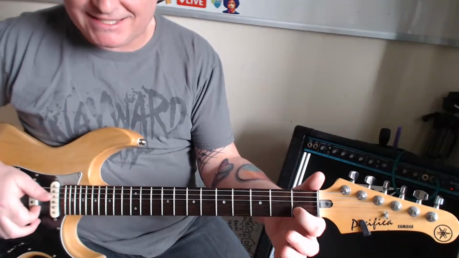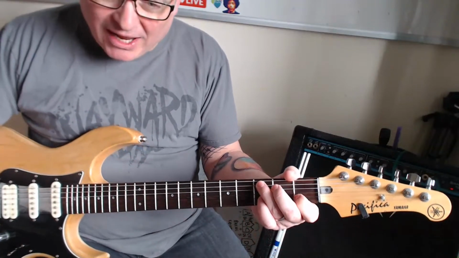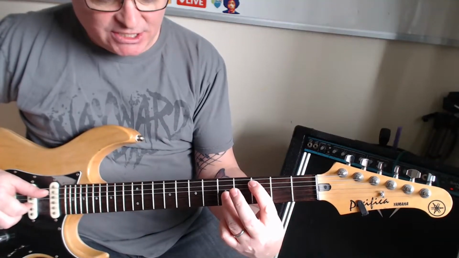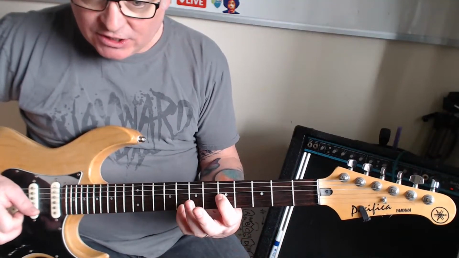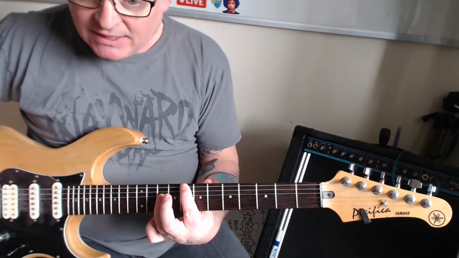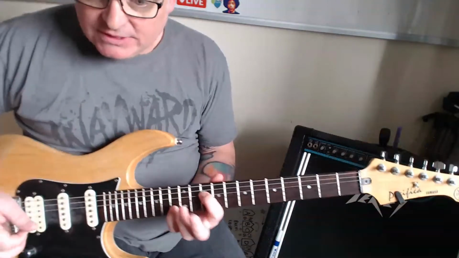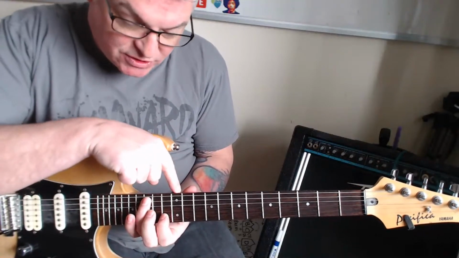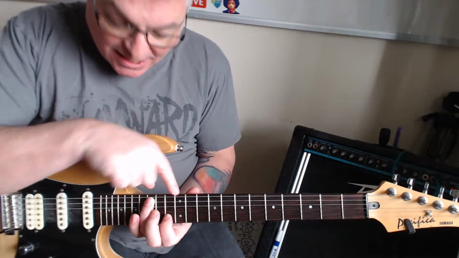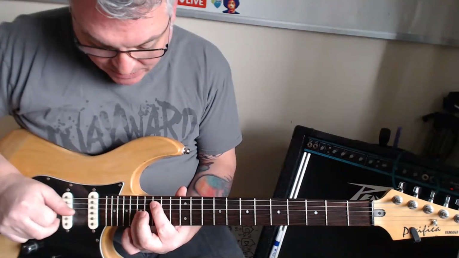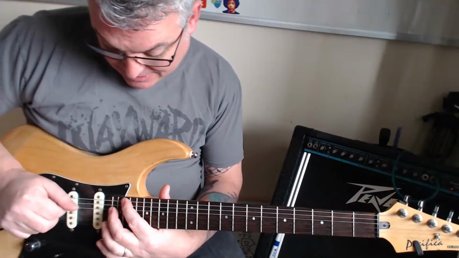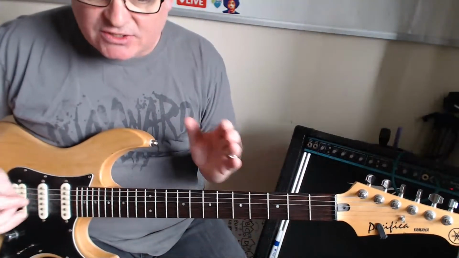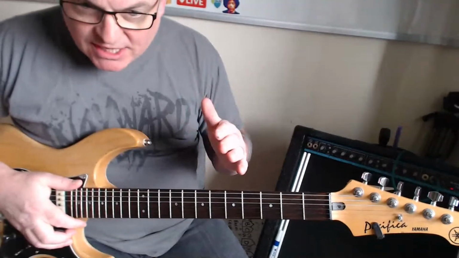So if I start on that C here, C shape here, and outline those CAGED octaves: the C shape, A shape, G shape, E shape, D shape, there, back to the beginning of the C shape because I've gone past the 12th fret. Everything starts again. C shape, A shape, G shape, E shape. I've run out of frets, right?